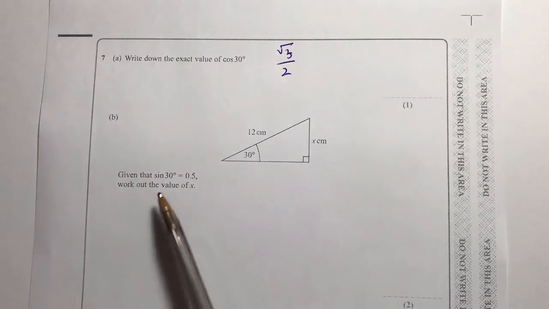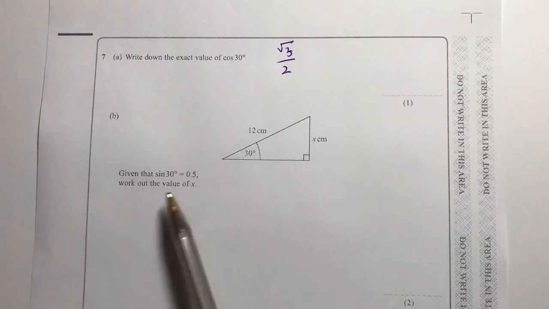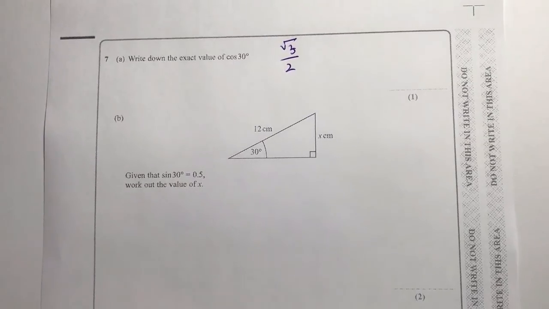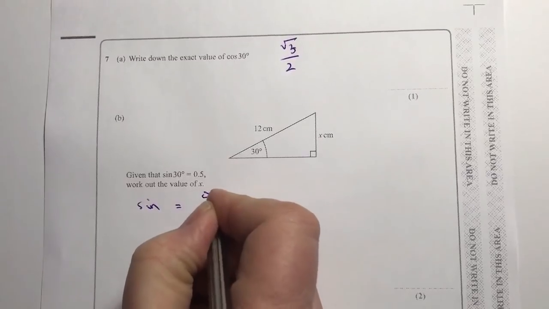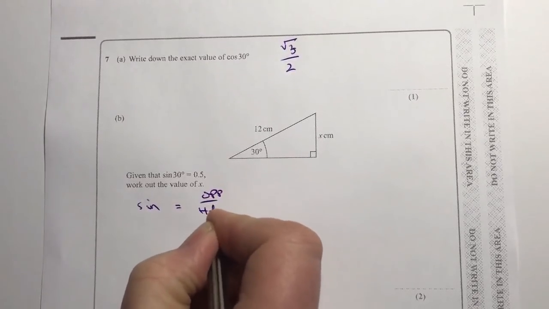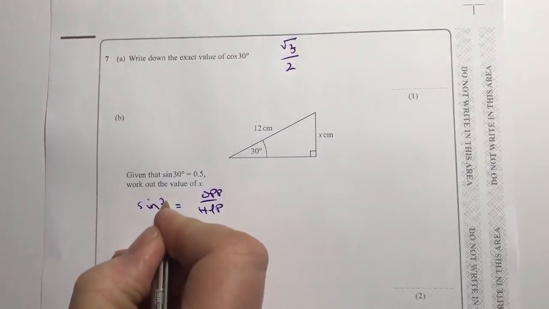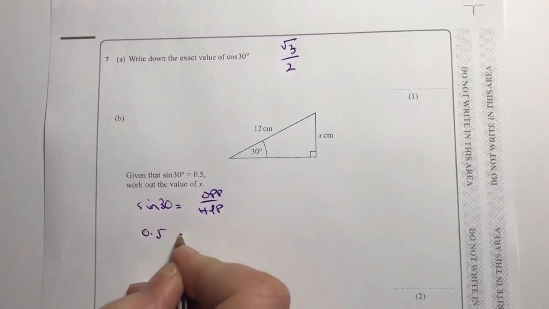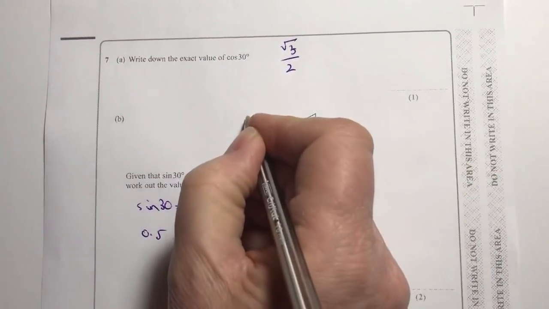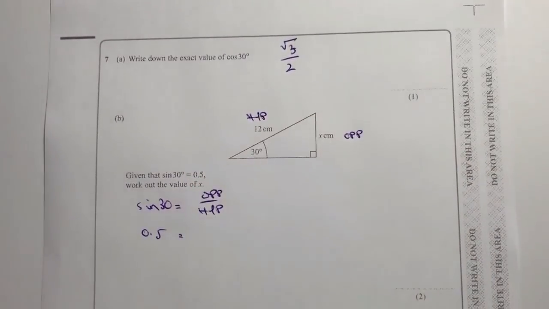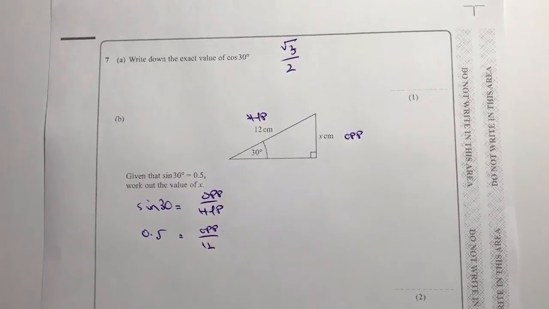Okay, so given that sine 30 equals 0.5, work out the value of x. All right, well, sine of anything is equal to the opposite over the hypotenuse. So what we're saying is the sine of 30 is going to be 0.5, and we're going to try and work out x, which is the opposite, and the hypotenuse is 12. So the opposite is there, and the hypotenuse is 12.